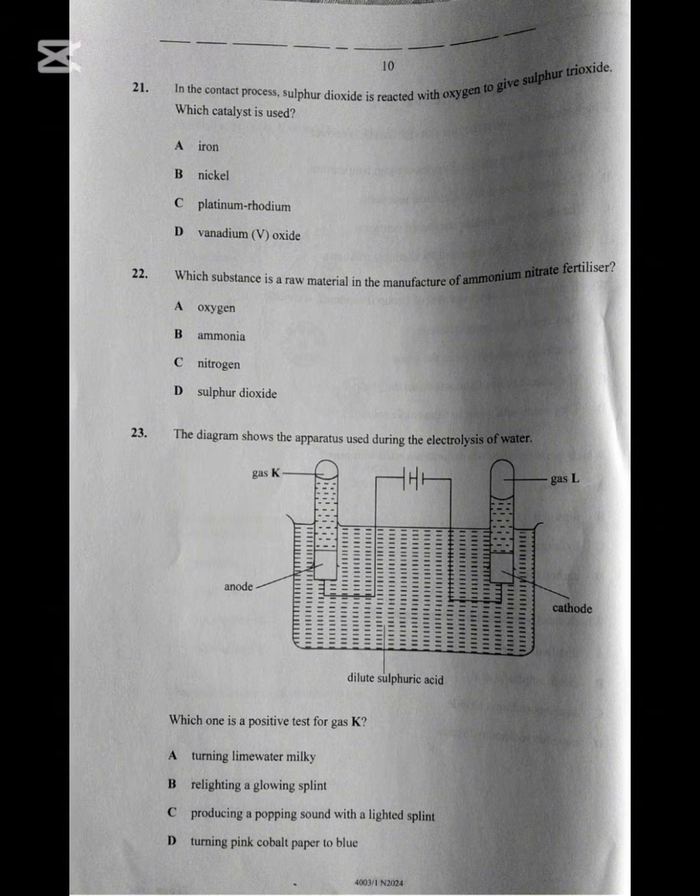In the contact process, sulfur dioxide is reacted with oxygen to give sulfur trioxide. Which catalyst is used? The correct answer on number 21 is D. Vanadium(V) oxide is a primary catalyst in the manufacture of sulfuric acid through the contact process, where it is going to facilitate the conversion of sulfur dioxide to sulfur trioxide by acting as a catalyst in the reaction with oxygen.